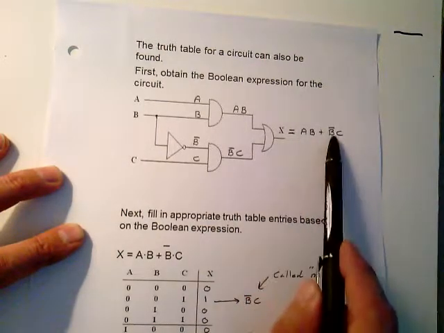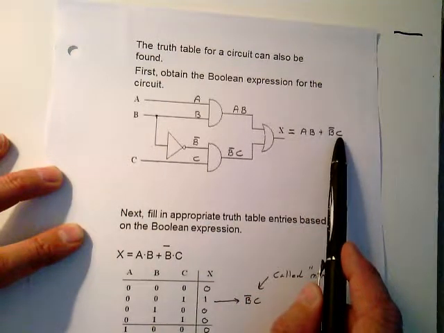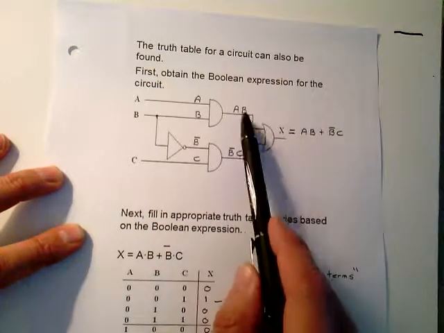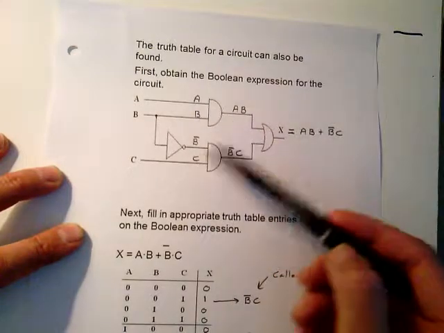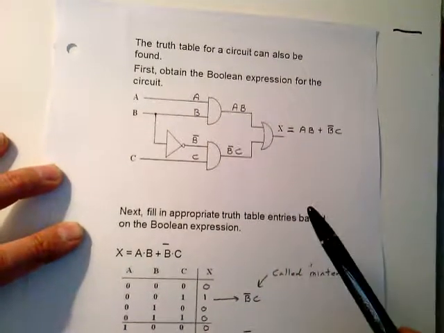There's the output. And B bar and C, sorry. These are called minterms. You can refer to these as the inputs. These are the minterms. Here they are.